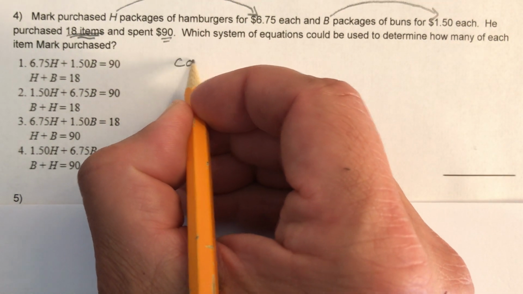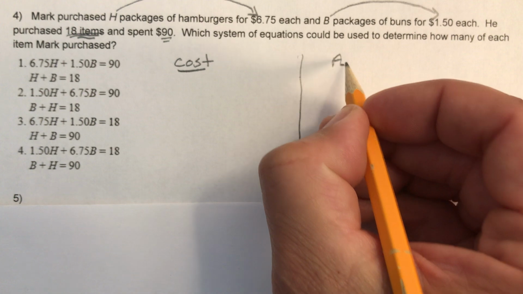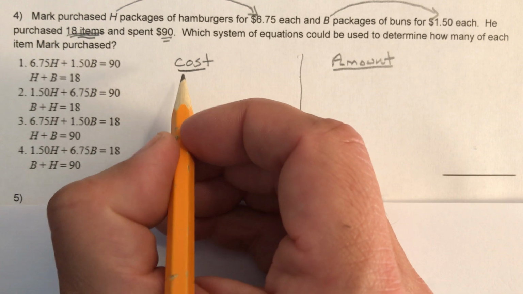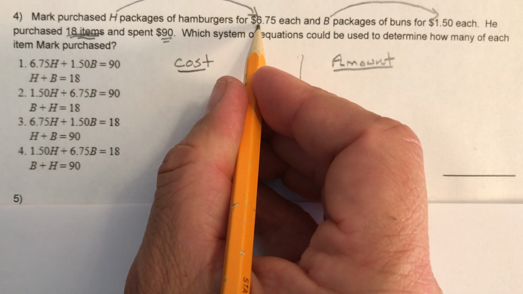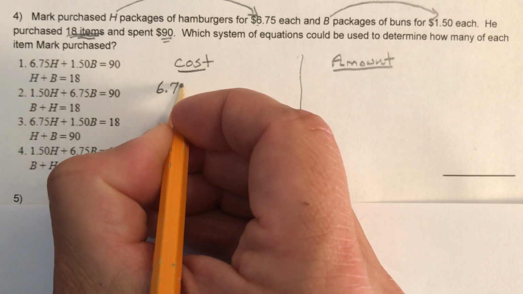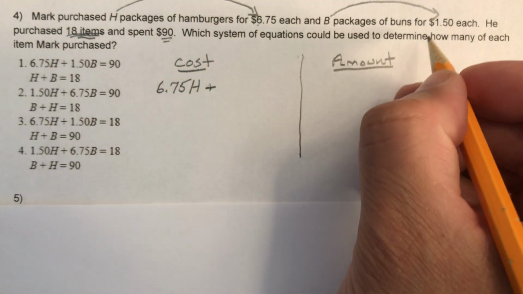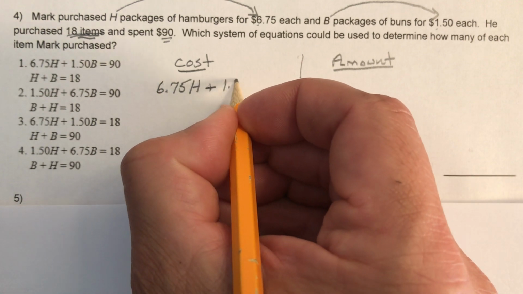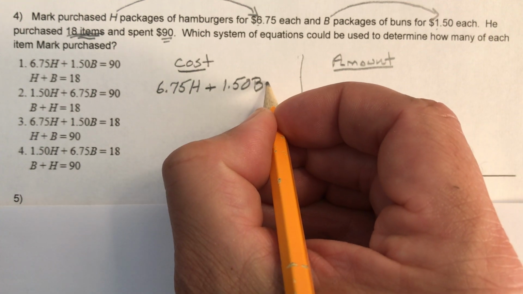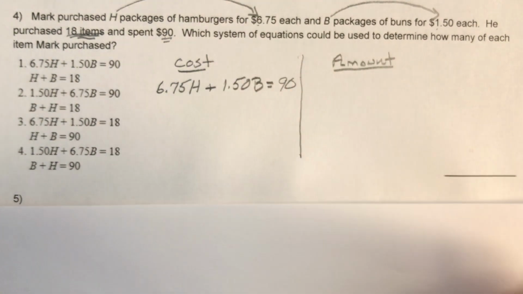So listen, I'll break this down into cost versus the amount of things he bought. Well, the cost, well, think about it. A hamburger costs $6.75 for every package. So I'm going to say $6.75 for each pack of hamburgers plus $1.50 for every package of buns he bought. So that's a B. And the total amount of money he spends is listed as 90. So I have a cost equation.